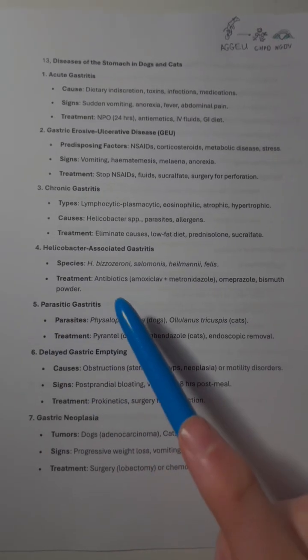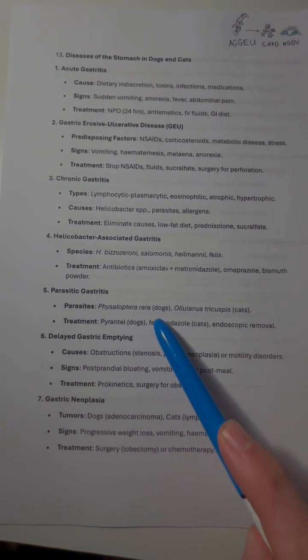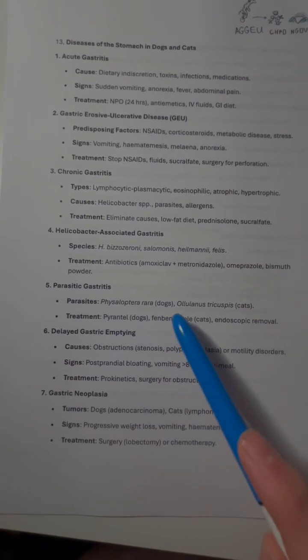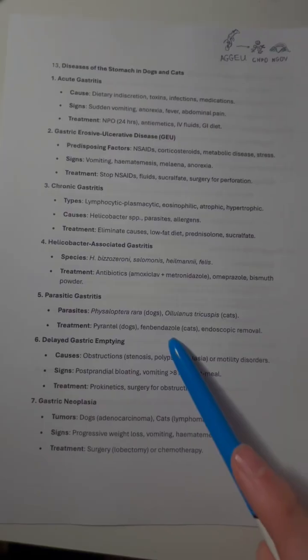For parasitic gastritis, the parasite in dogs is Physaloptera rara. To treat this, you give pyrantel, and in cats it's Ollulanus tricuspis, and to treat this, you give fenbendazole.